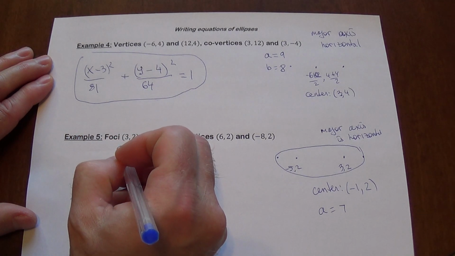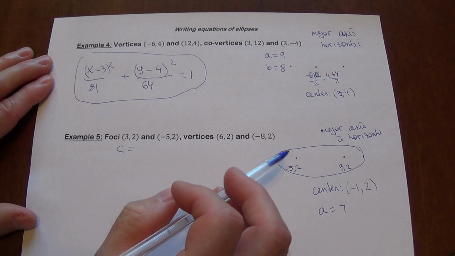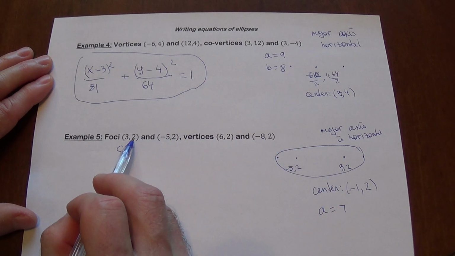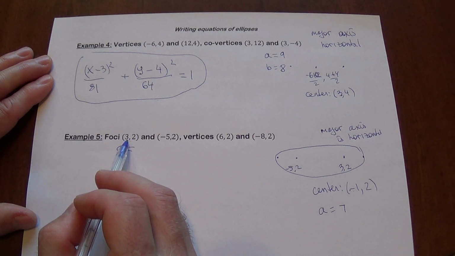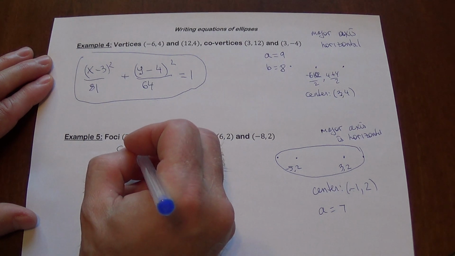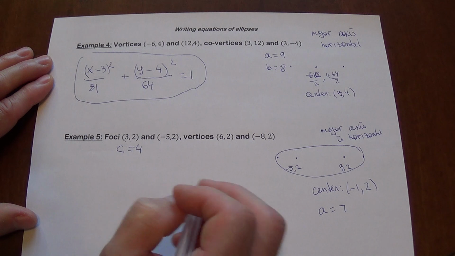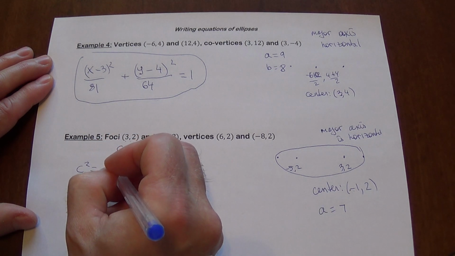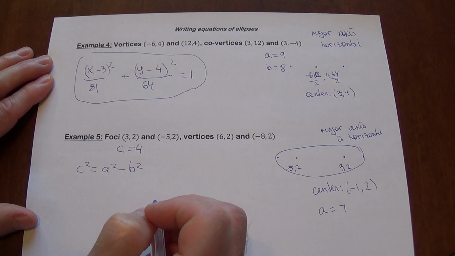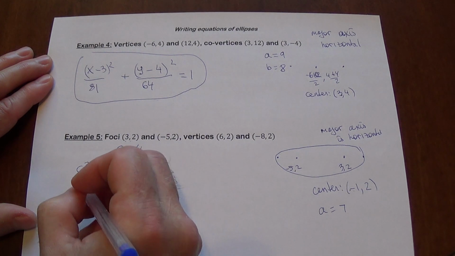We're going to have to find the value of c. So c is the distance between the center and either foci. So from negative 1, 2 to 3, 2, that's 4 units. That means c is 4. And we know a is 7. So that magic formula c squared equals a squared minus b squared is what we are going to use. Let's substitute the values.